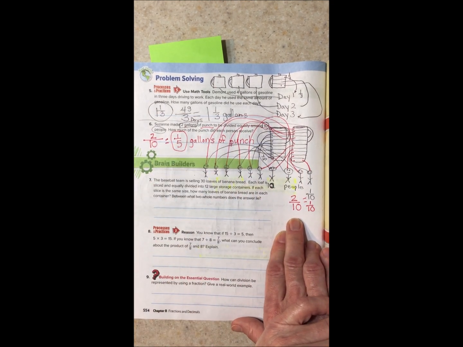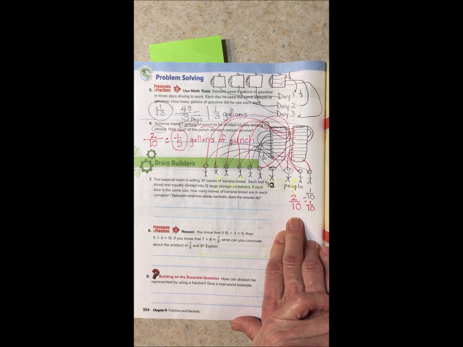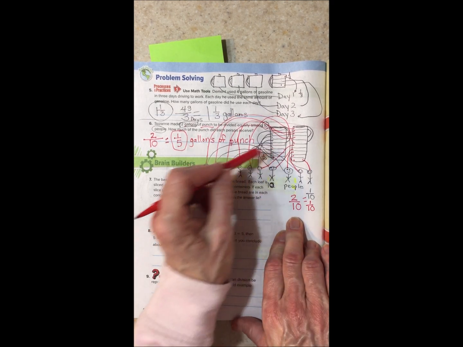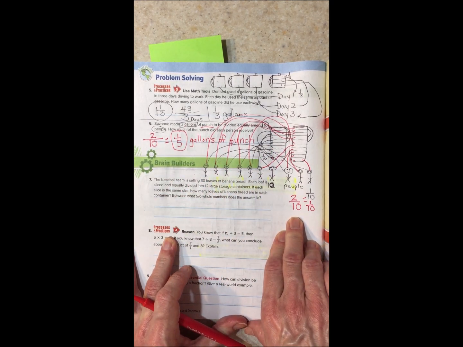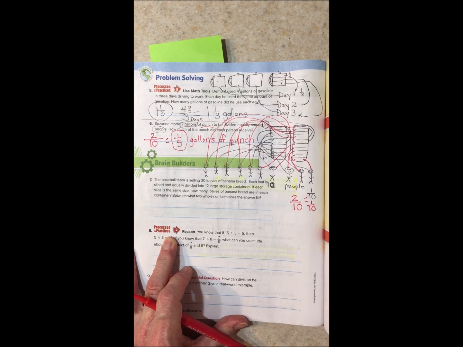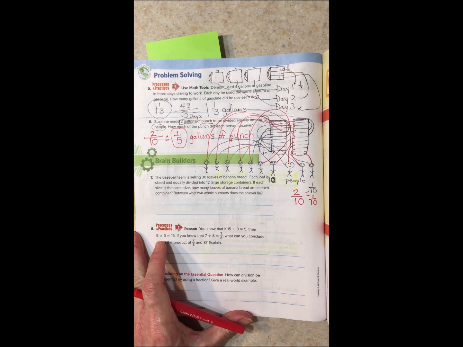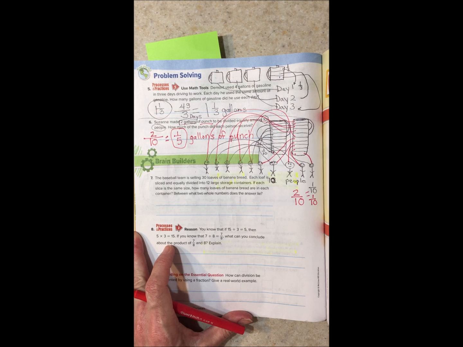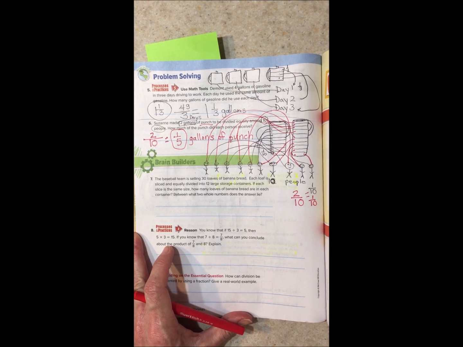Lots of drawing to show this. It's easier to just work it out mathematically, but I was trying to give you the visual. I hope that helps you. Have a good day, and good luck trying to draw these things for yourself. See you in the next lesson.